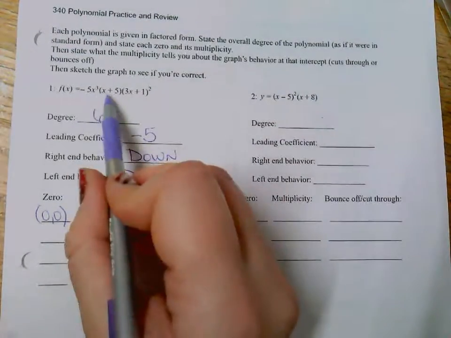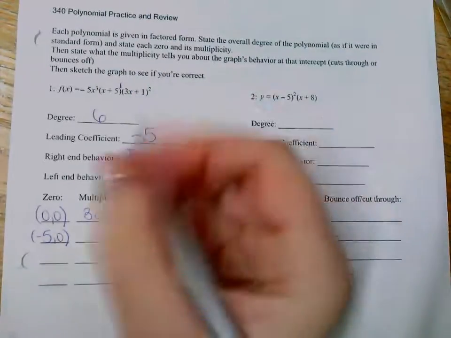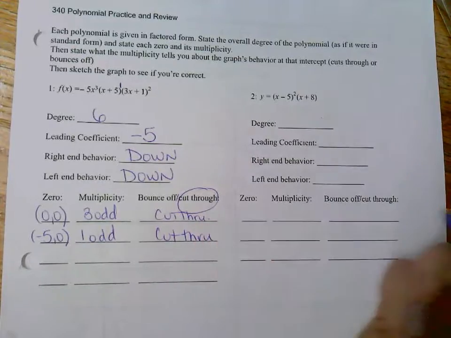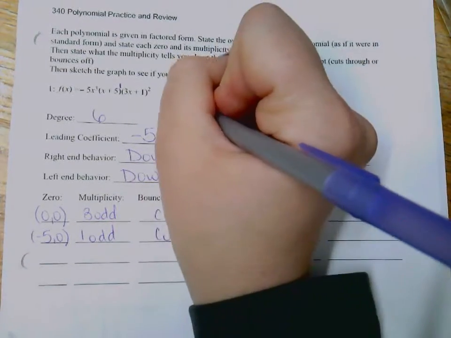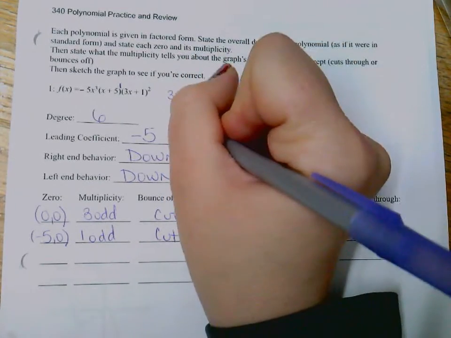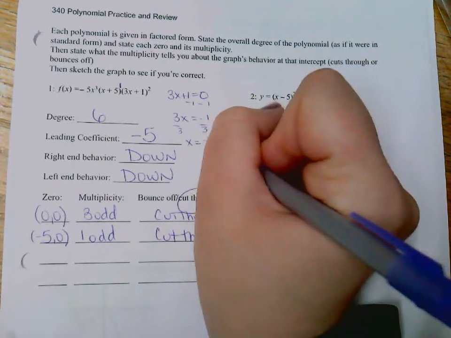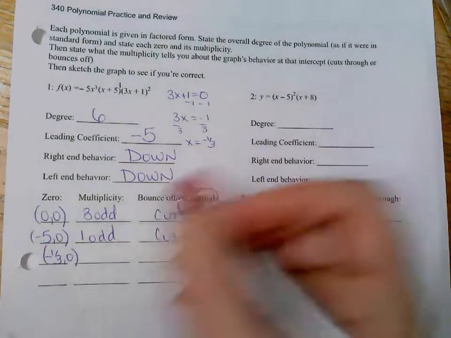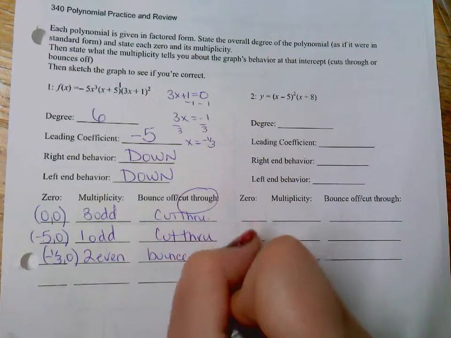All right, my next 0 would be -5. Its multiplicity is just 1, which is odd. So it will also cut through the x-axis at that point. And my last 0, and if you need help solving this, you're going to set that equal to 0, subtract 1 to the other side, and divide by 3. So you have -1/3, comma 0. That has a multiplicity of 2, which is even. So it's going to bounce off.